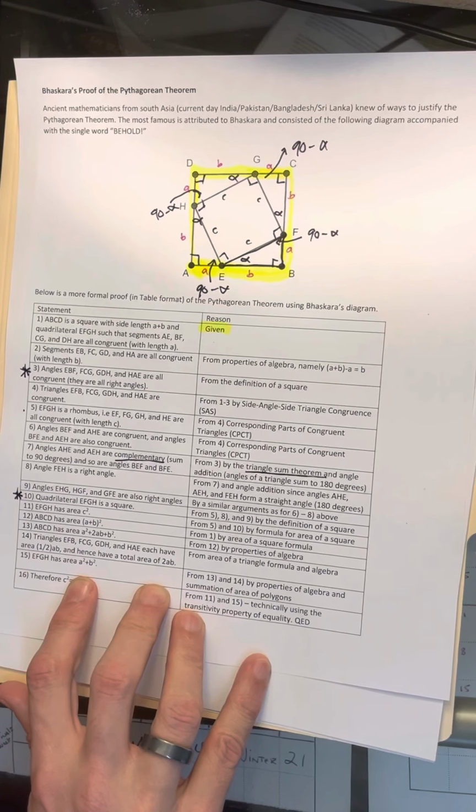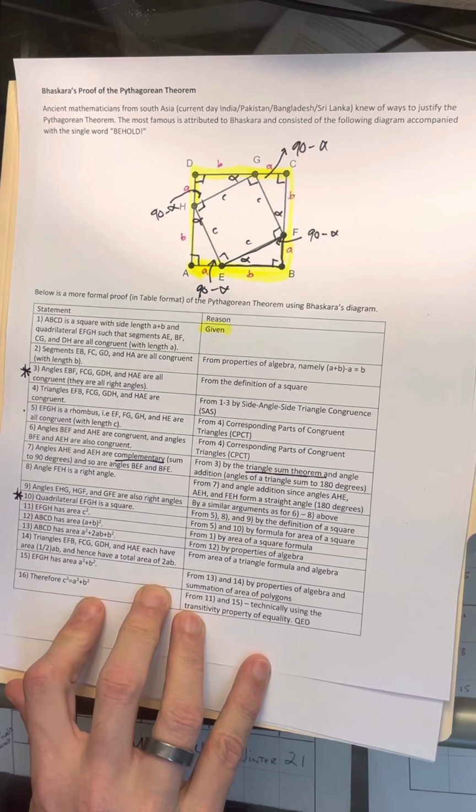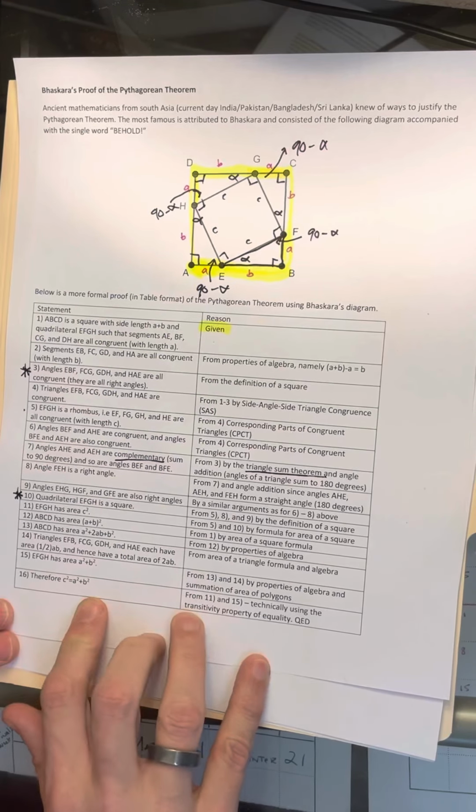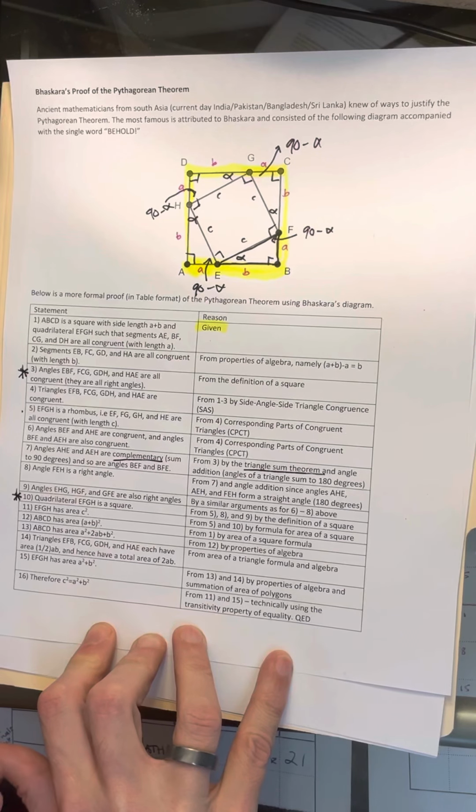That's kind of the meat of the proof. Oh, hey, those triangles are all congruent, and we need to show that that other thing is a square. But when you just see it without me talking about it, you wouldn't realize that step 3 and step 10 are more important than other steps.